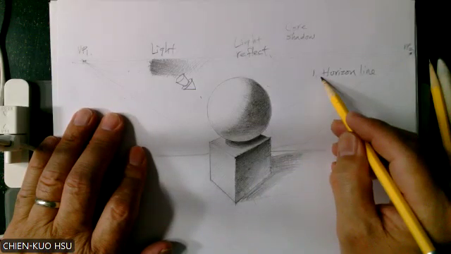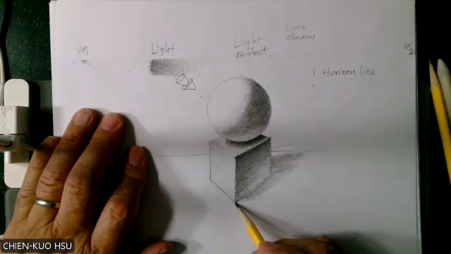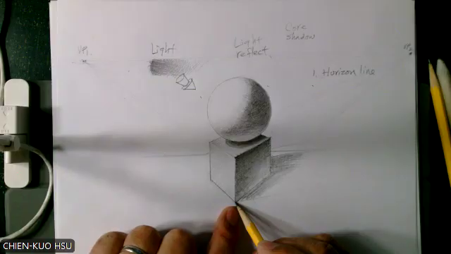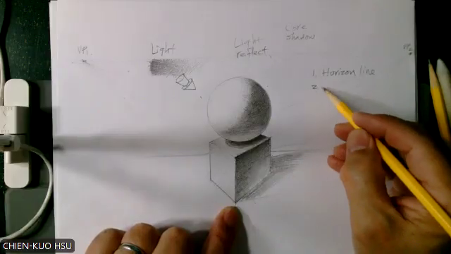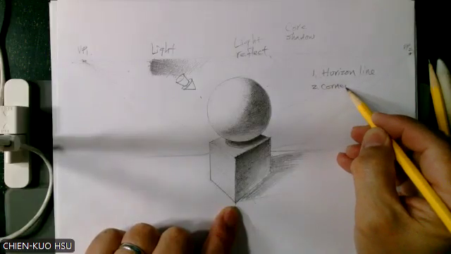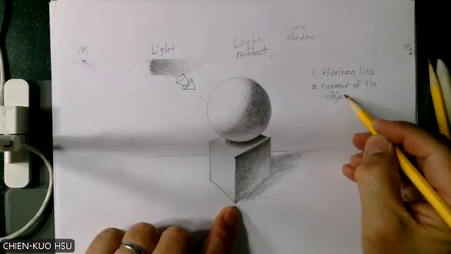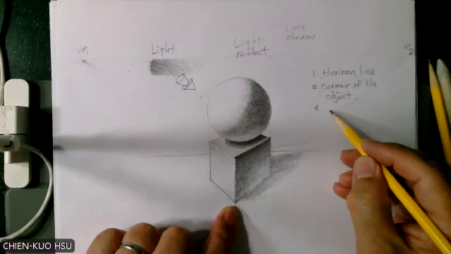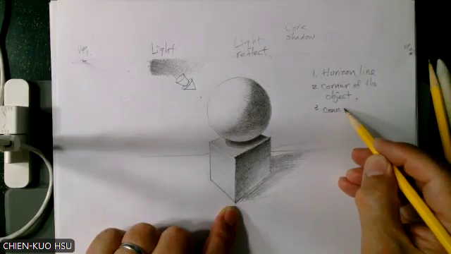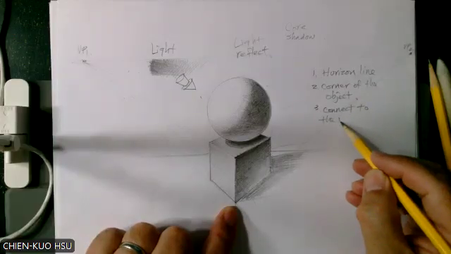So first you create the horizon line. Second, you find the object's corner, then from this corner you connect to both vanishing points. Third, you connect to the vanishing point.